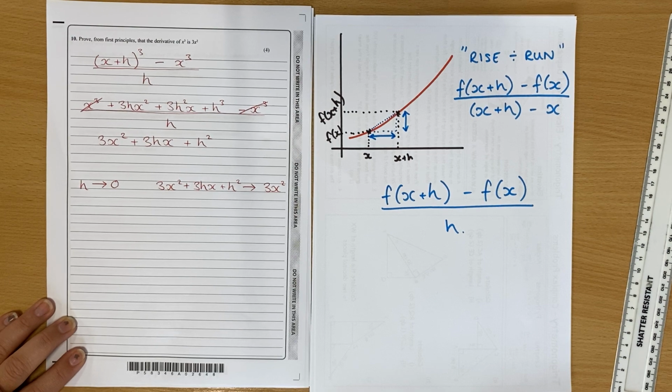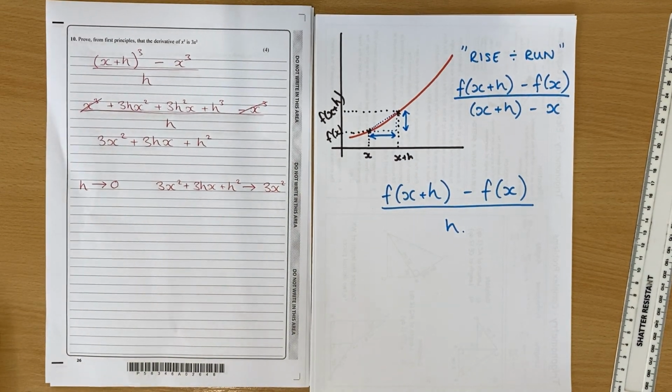So now we have proved that the derivative of x cubed is 3x squared using differentiation from first principles.